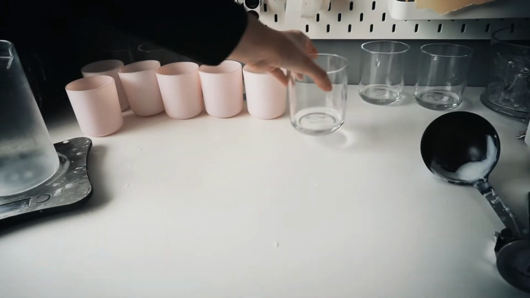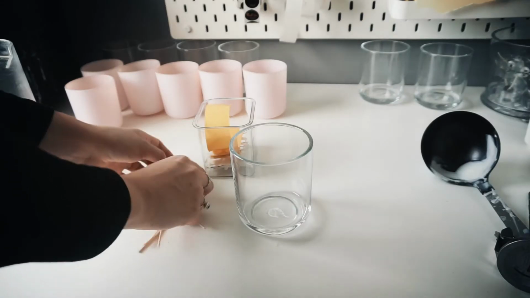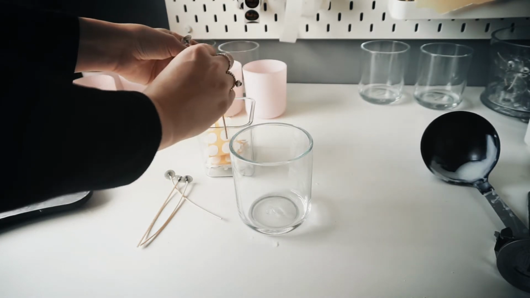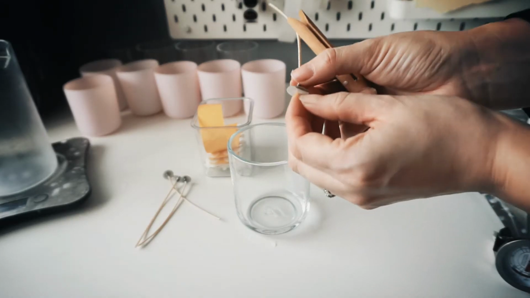So once you know how much wax you need and how much fragrance oil you need, then it's a case of making the candle. Obviously you want to get your jar set up correctly first. You need your wick, you need your wick pad. Like I said, you need to test your wicks with your wax and your fragrance oil, so bear that in mind if you are new to making candles.